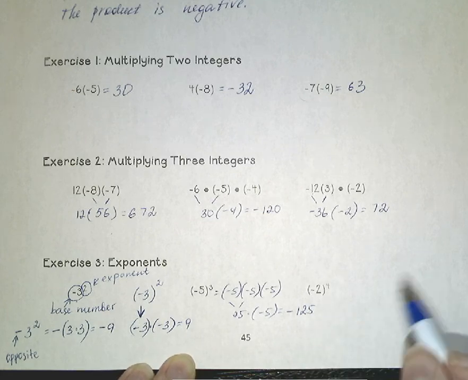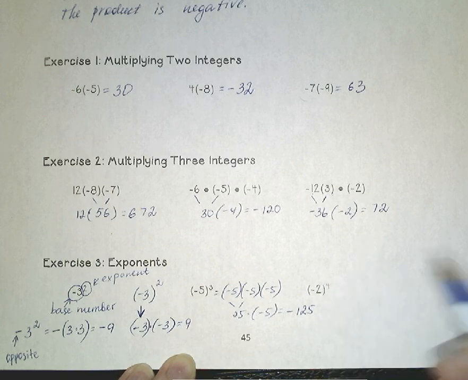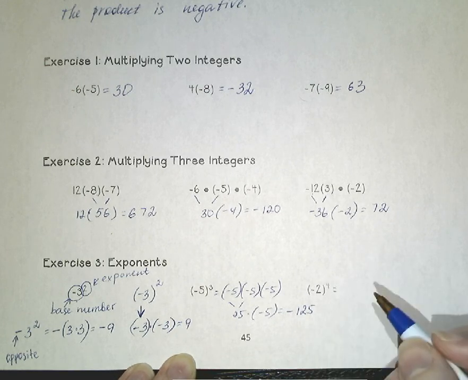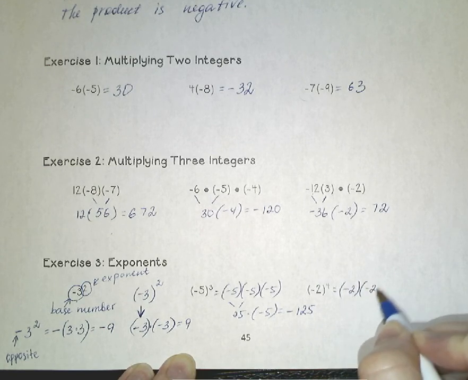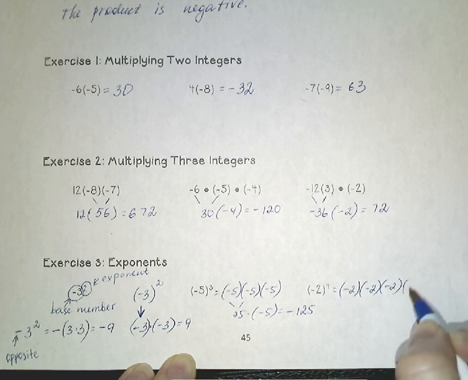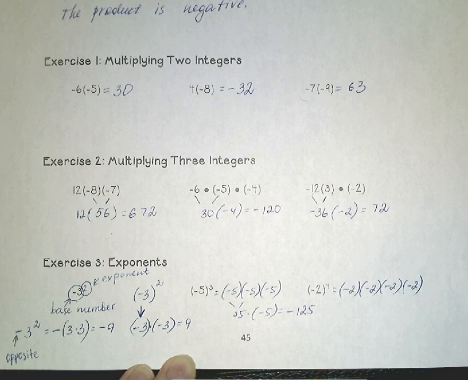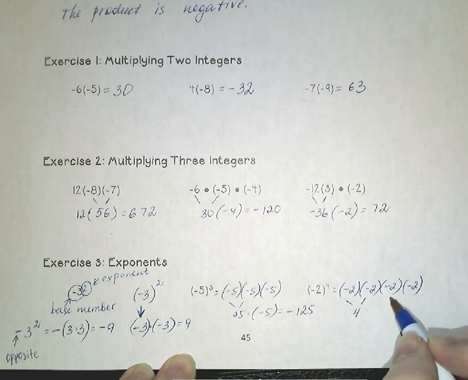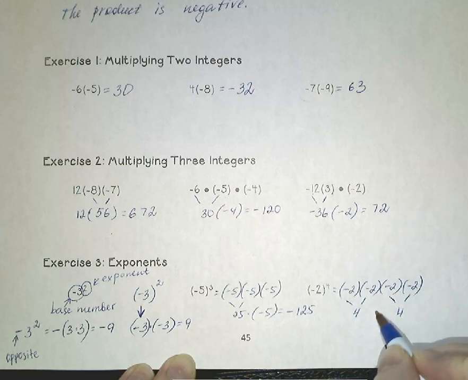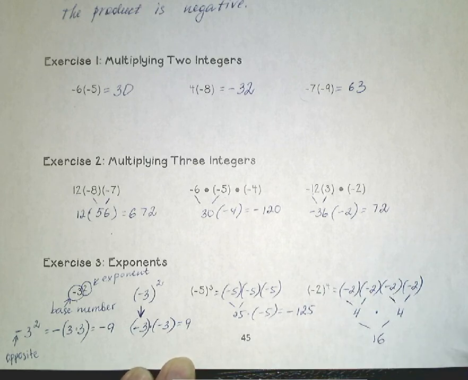Okay, -2 to the fourth power. And -2 is in parentheses. So that means I'm multiplying -2 by itself 4 times. Okay, let's take a look up here. -2 times -2 equals 4. Another -2 times -2 also equals 4. And 4 multiplied by itself will give me +16. So here, when I have -2 taken by itself 4 times, my answer is positive.